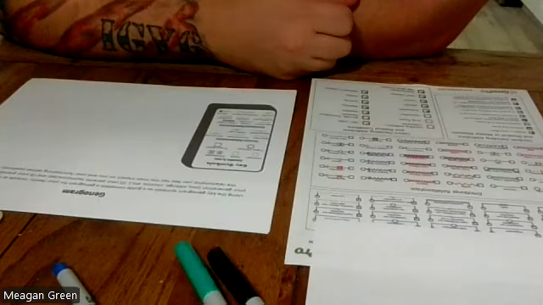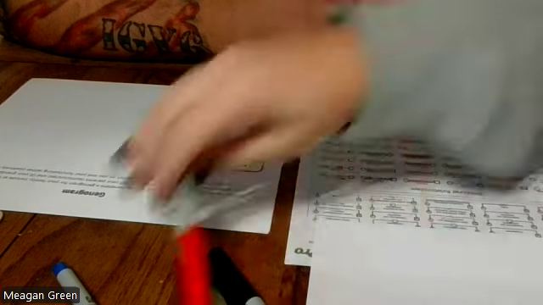So using this as an example, I will give you some time to work on your genogram.